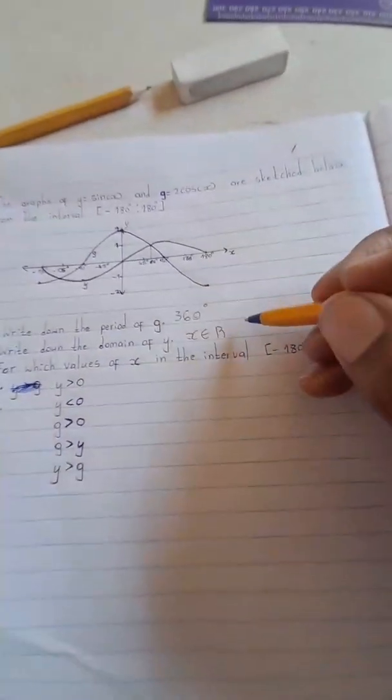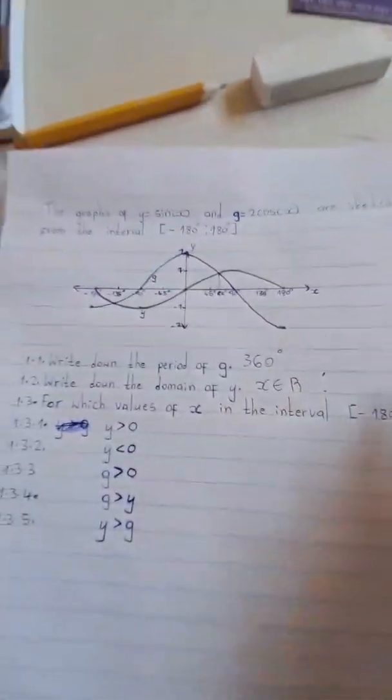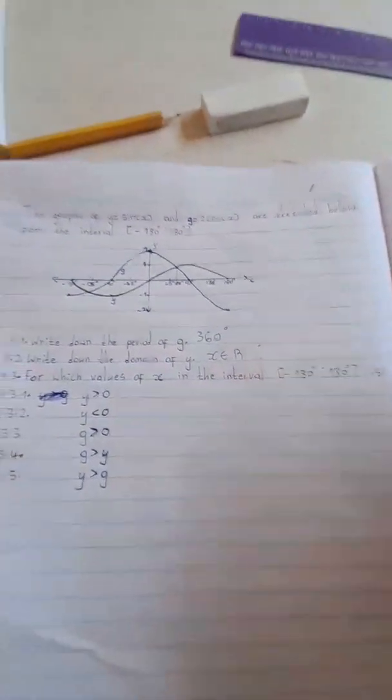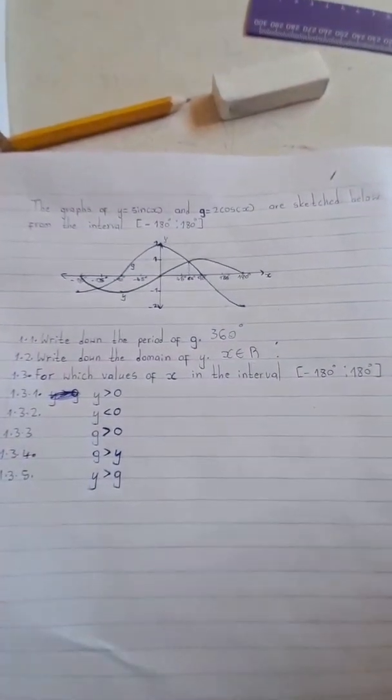But what if they asked you to write down the range of this graph here? If they ask you about the range, you just say the range is the element of all the real numbers between negative 2 and 2.